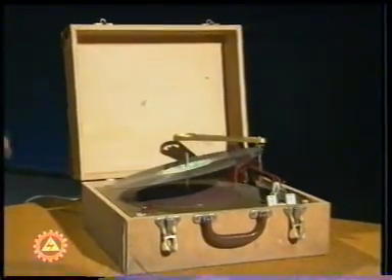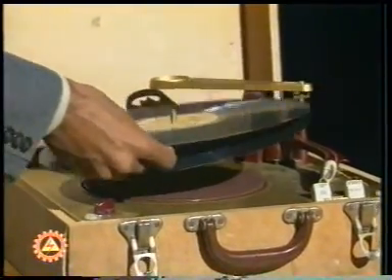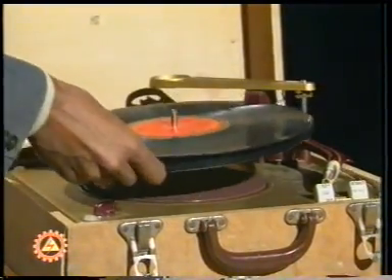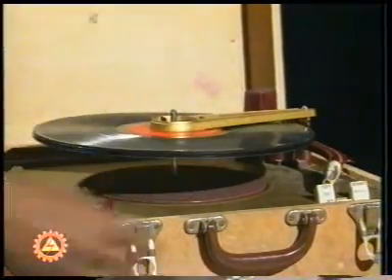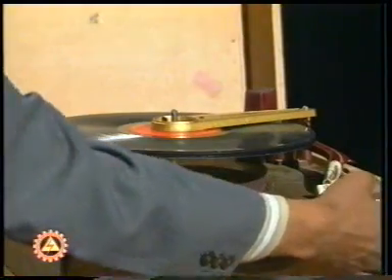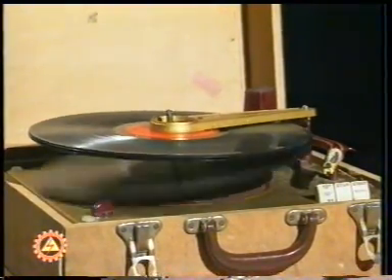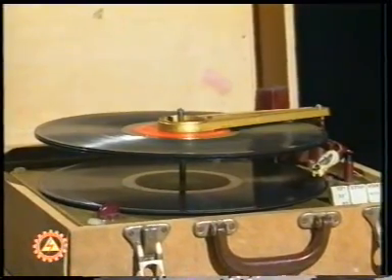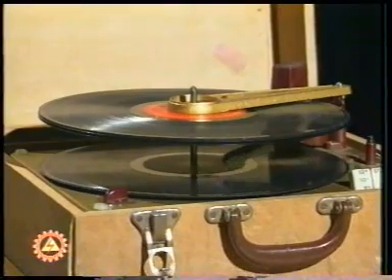Let us see a video clipping of a real-life example of a FIFO stack. We have seen that the record placed first is played first.